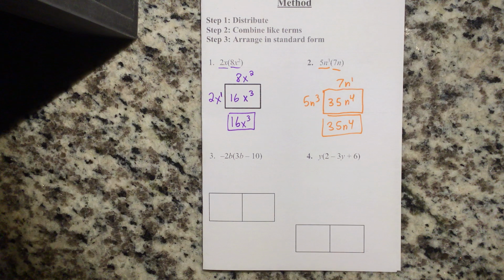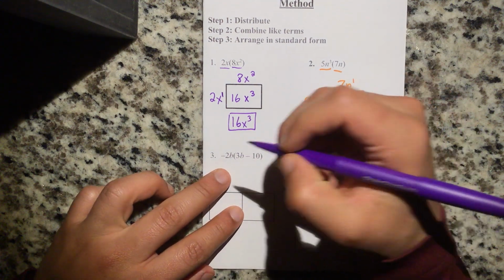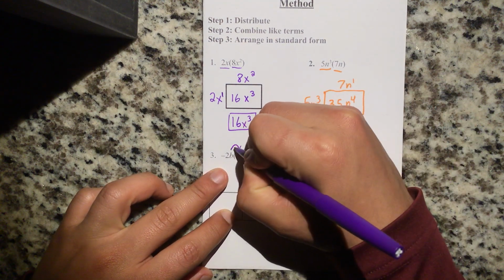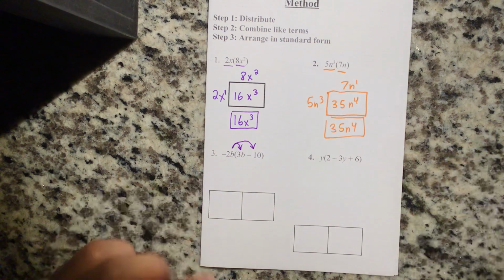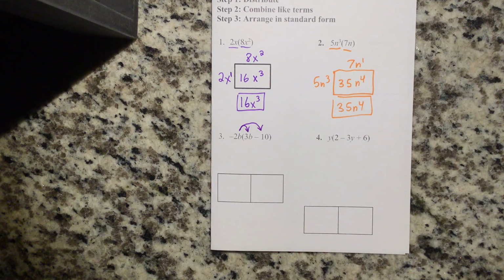Number three, I have negative 2b times 3b minus 10. A little bit bigger, right? And you can see we have a bigger box. How we multiply this is called distributing. What I'm going to do is take that negative 2b and multiply it by 3b and negative 10. To do that, I'm still going to use the box.